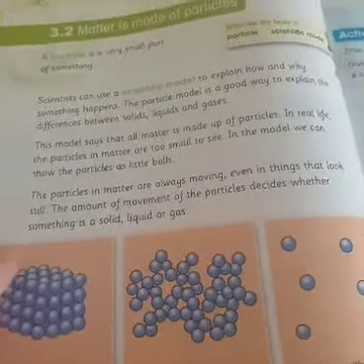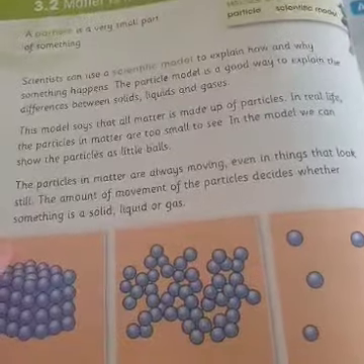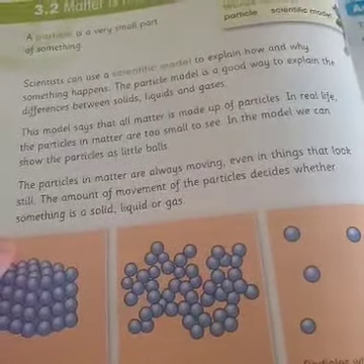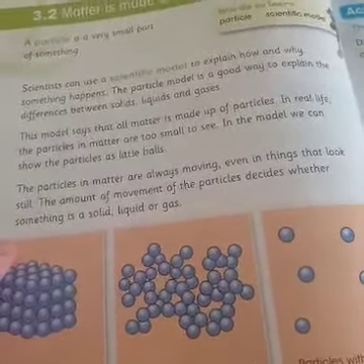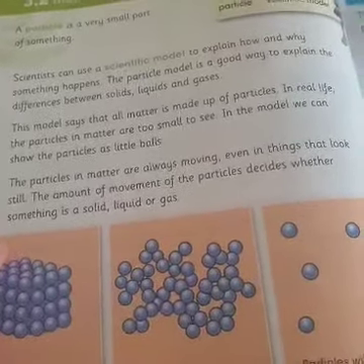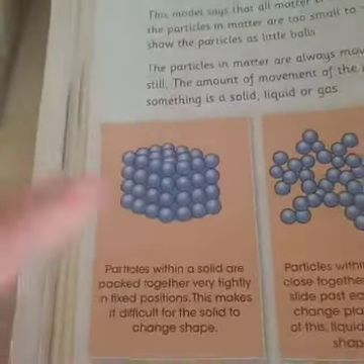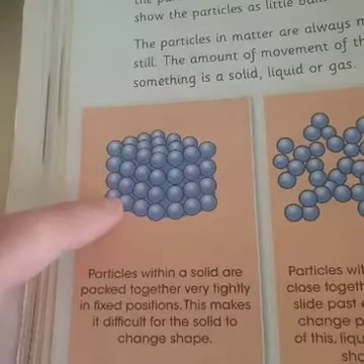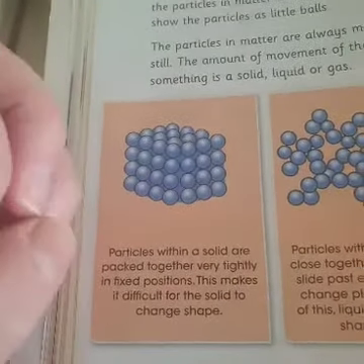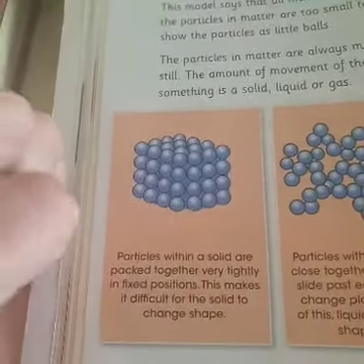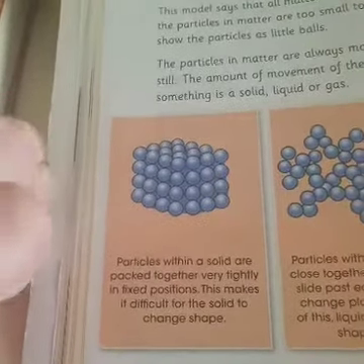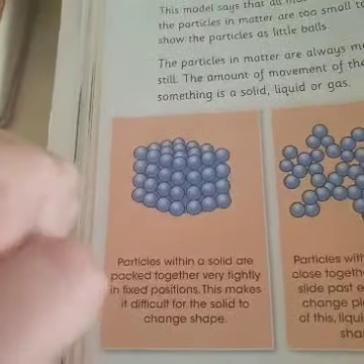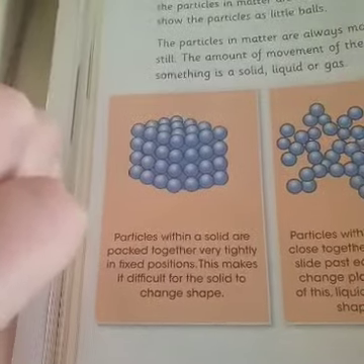The particles in matter are always moving, even in things that look still. The amount of movement of the particles decides whether something is a solid, liquid, or gas. Now here's the important part. This is the solid. Particles within a solid are packed together very tightly in fixed positions. This makes it difficult for the solid to change shape, but we know that solids are able to vibrate.